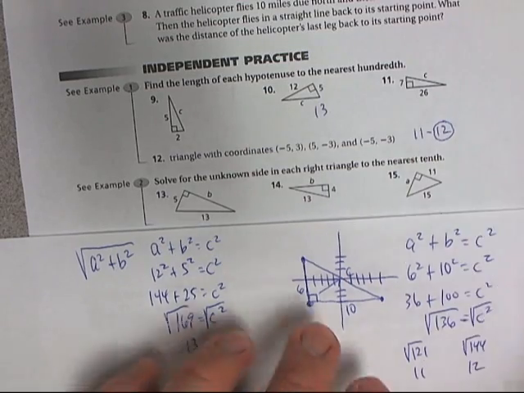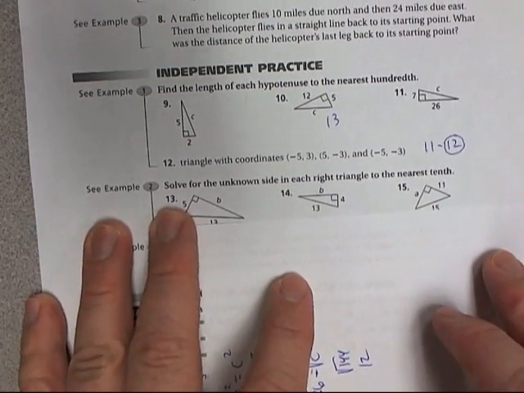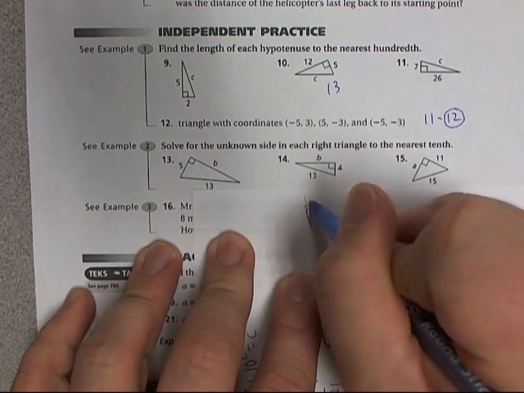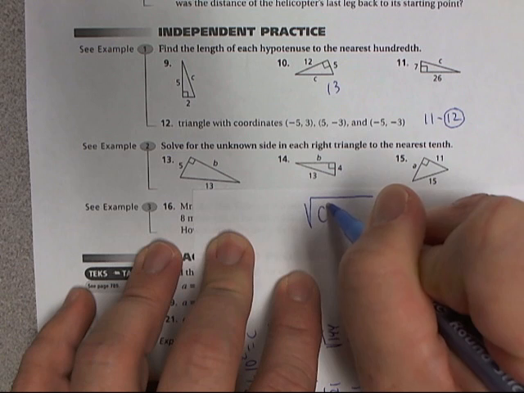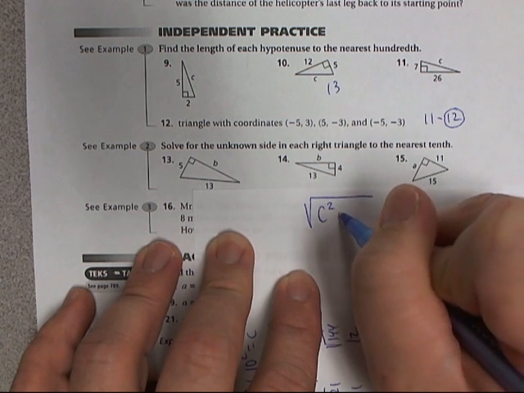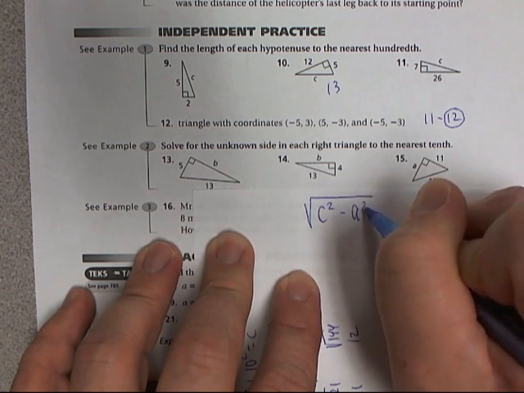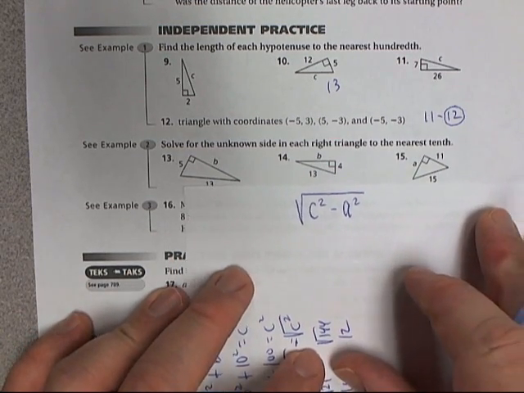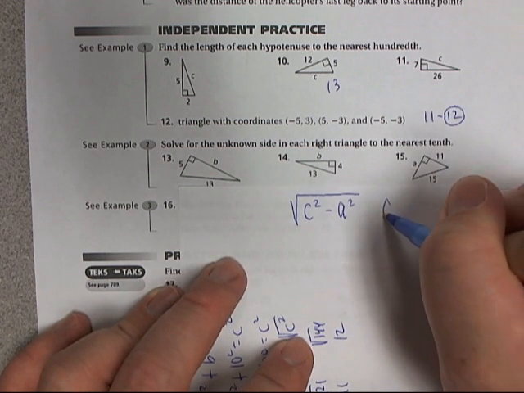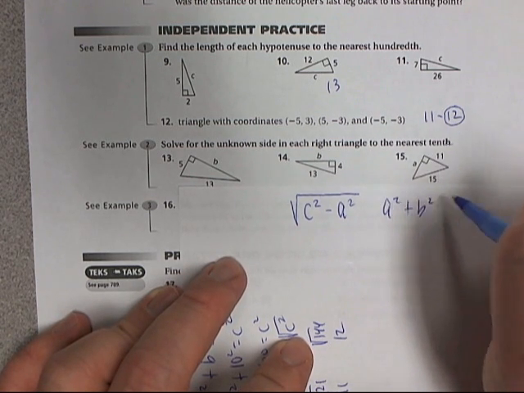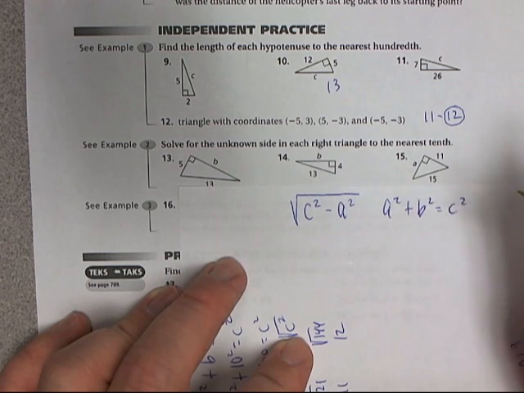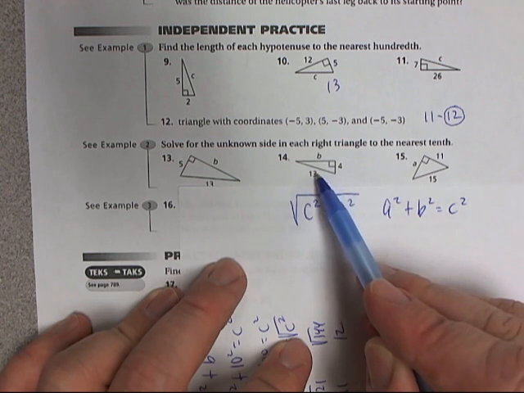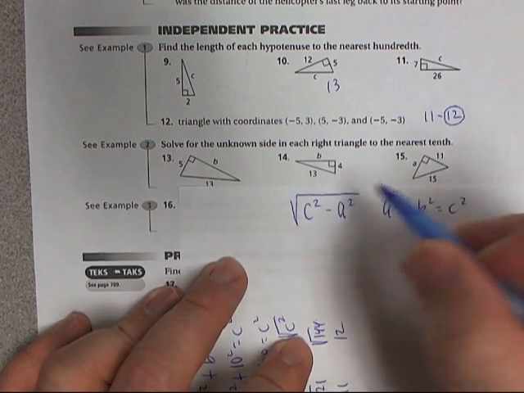Number 14, we're missing the leg. So the shortcut to solve for the missing leg is to take the square root of the difference of the hypotenuse and our leg measure squared. Another way to think of it is, let's use the Pythagorean theorem. So a squared plus b squared equals c squared. So you can either square these two numbers, subtract them, and then take the square root of the number, or just substitute the numbers into the Pythagorean theorem.